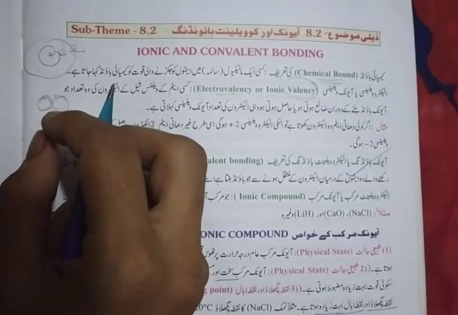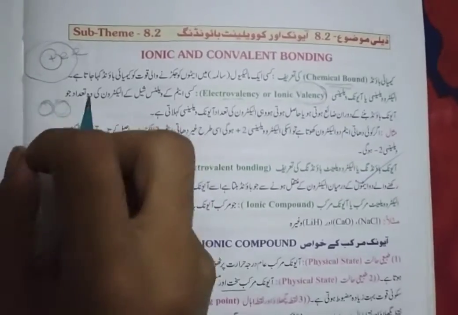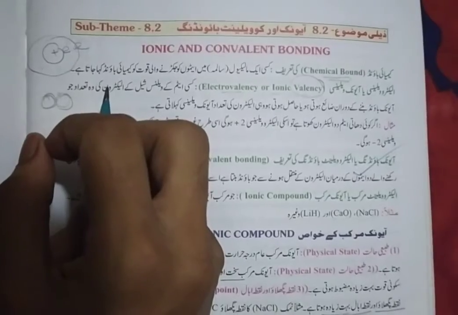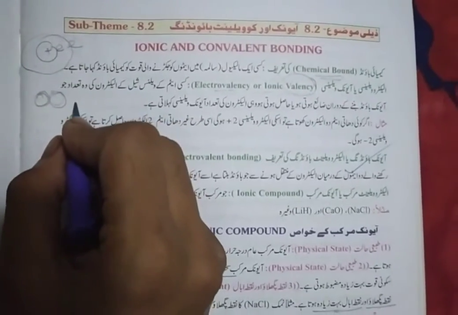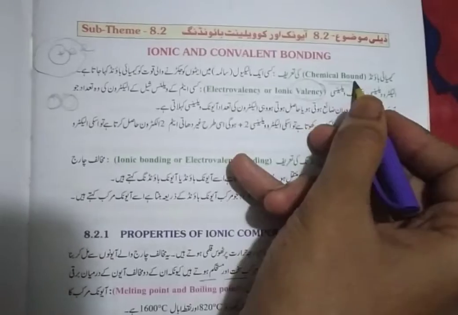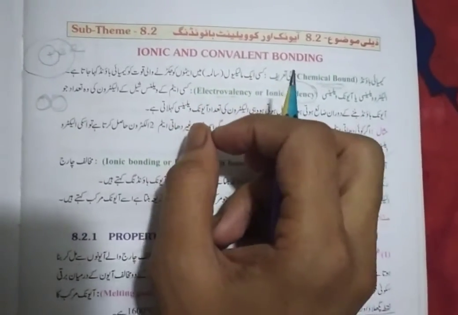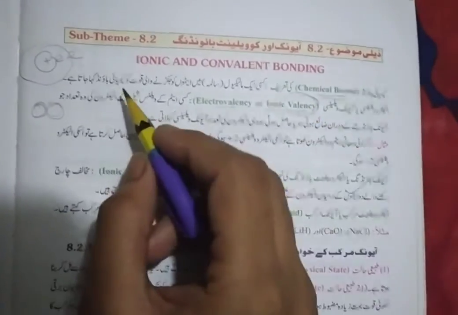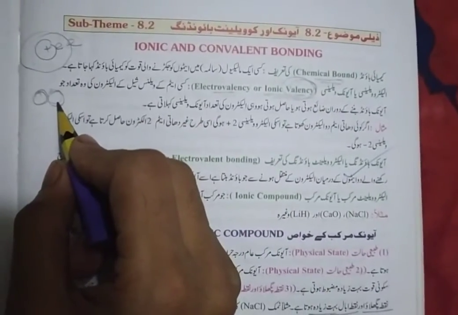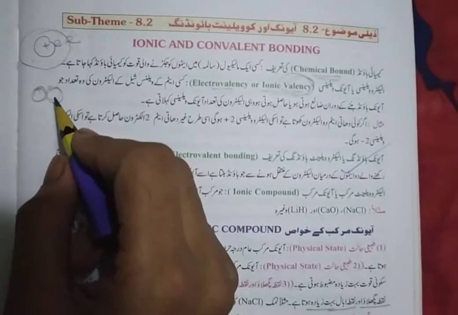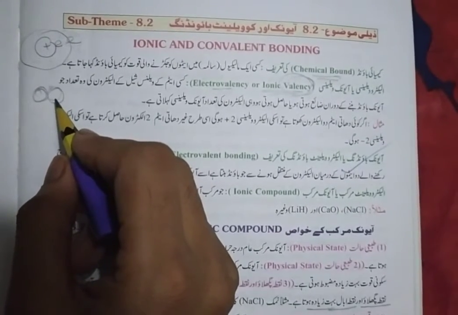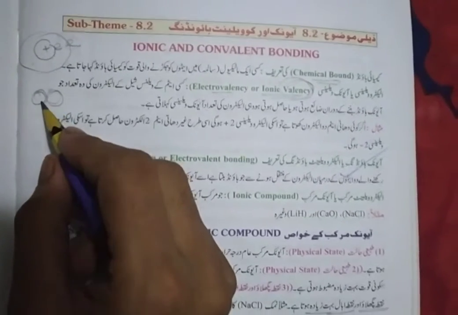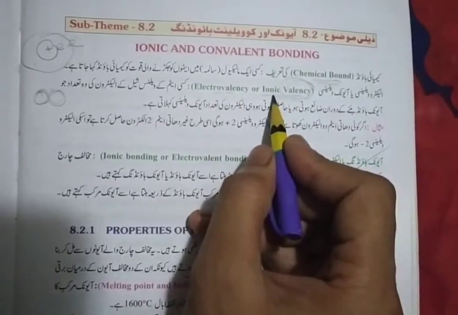What are molecules? When two or more atoms combine together through a particular force, this combination is known as the compound, and the force through which they combine together is known as the chemical bond. Bond means they attract and hold together. And what is ionic valency? Ionic valency is the number of valence electrons which are contributed for the formation of the chemical bond.